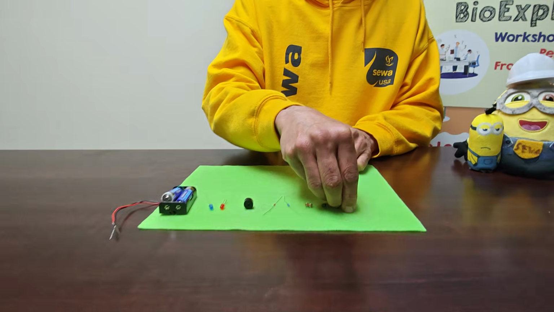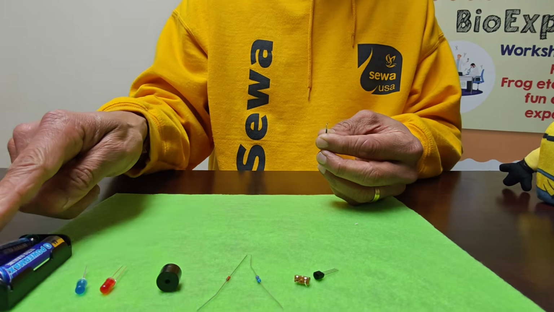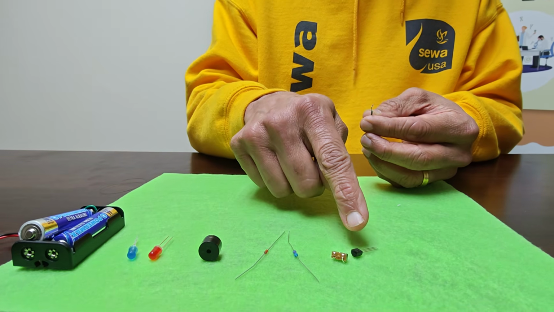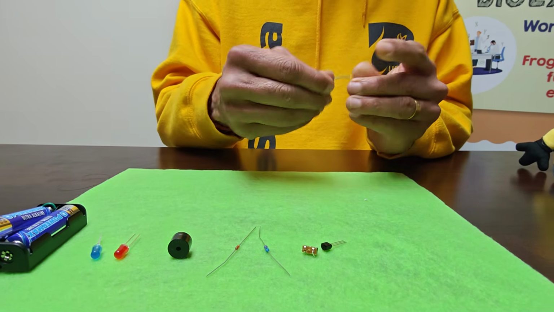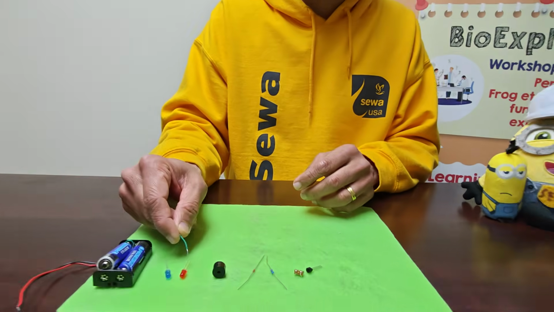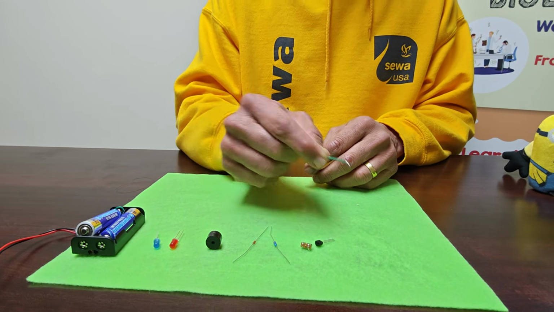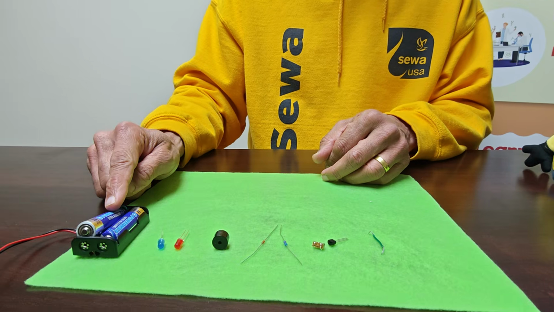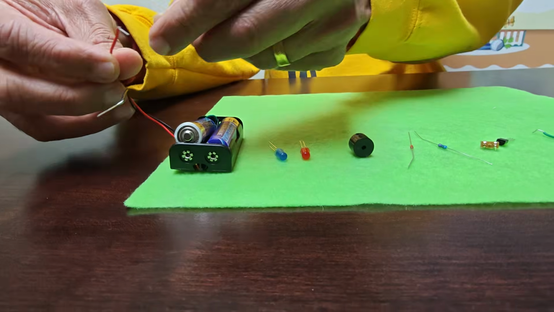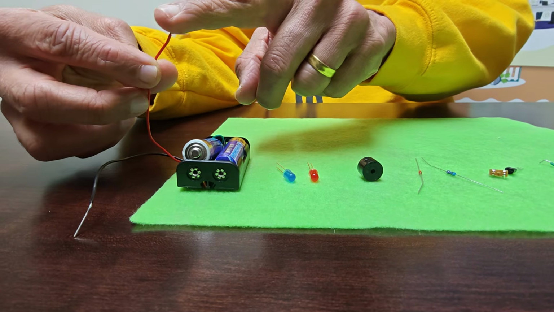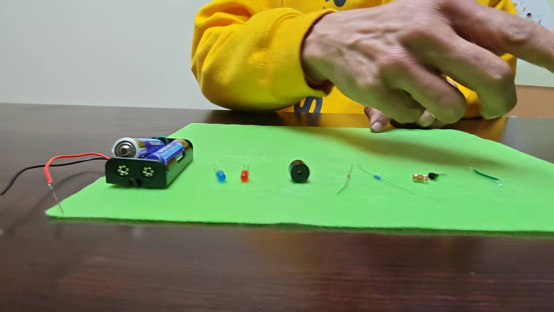Wires. If we need the electricity to flow from this battery to these components, you need something that electrons can flow through, right? So that's these wires. You can use these wires to connect component A to component B, and then electricity flows. This is the battery pack. You can use these wires to connect through a breadboard, through these multiple wires, into different components.